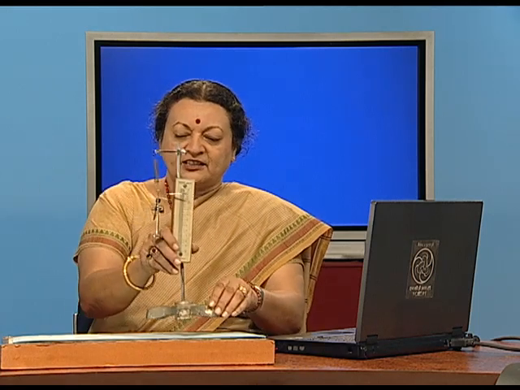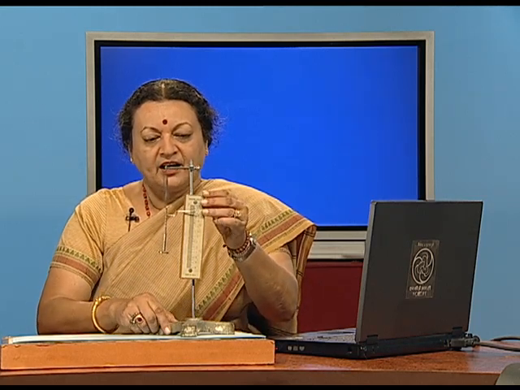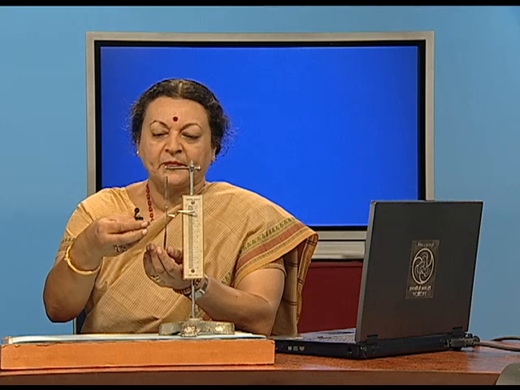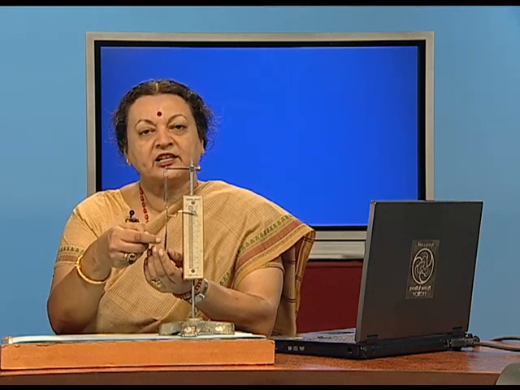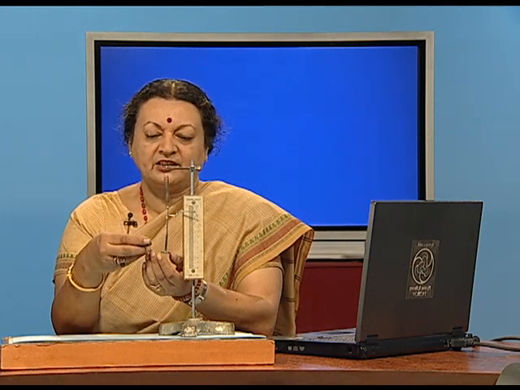As an example, let us consider a spring to which is attached a small weight, and a scale which shows the extension or the length of this spring. I have a 50-gram weight and I am going to load it here, and we are going to see what change will take place in this spring.